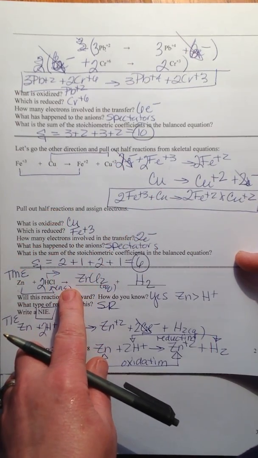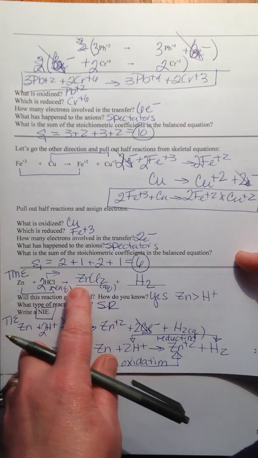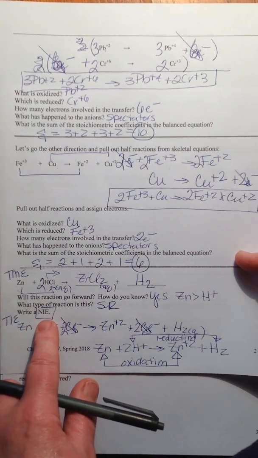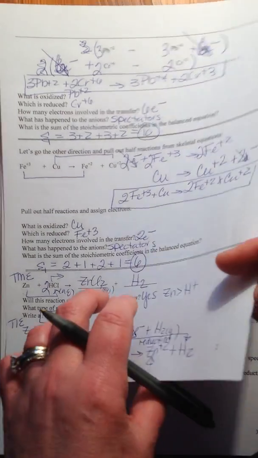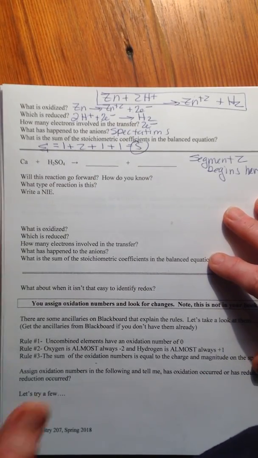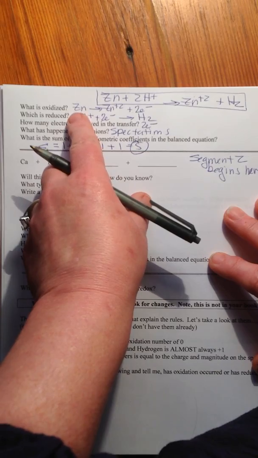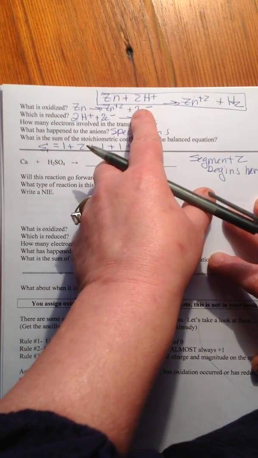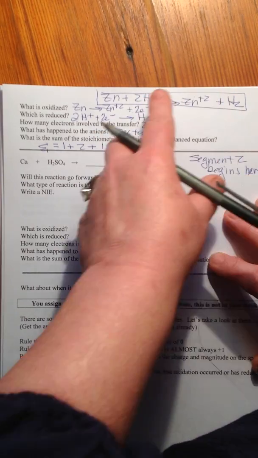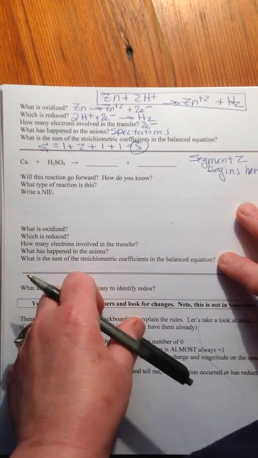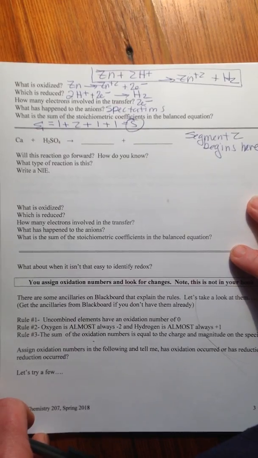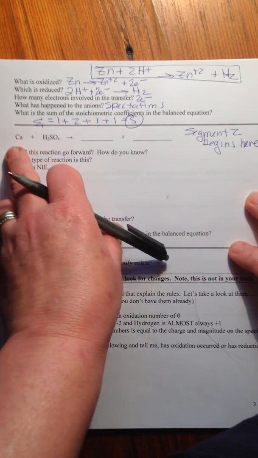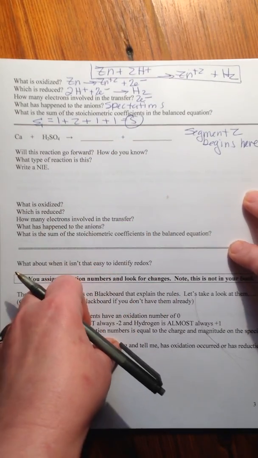Other times we'll do something that is familiar to us that we've seen before, like single replacement. And when we write a net ionic equation, we can pull out the half reactions and see that zinc to zinc 2 plus is oxidation, hydrogen to hydrogen gas is reduction. So we're beginning this segment 2 with more examples on how we recognize, for example, single replacement as redox.